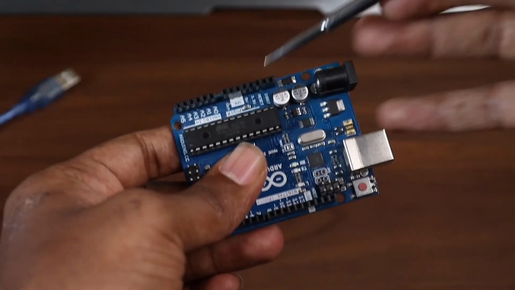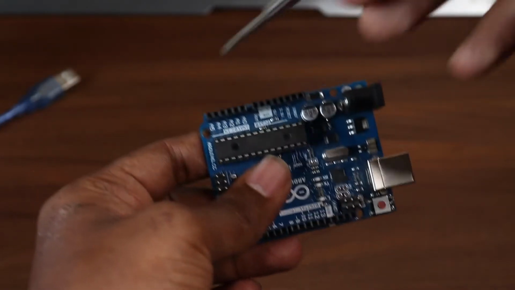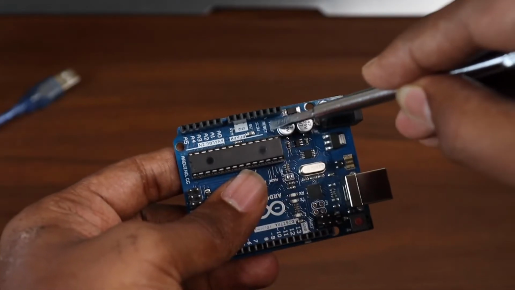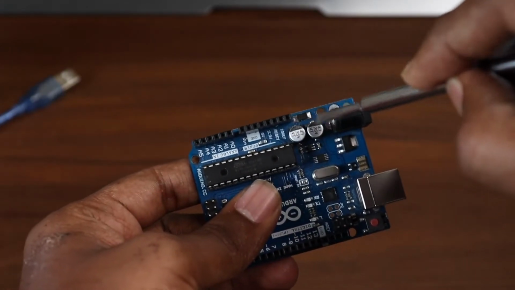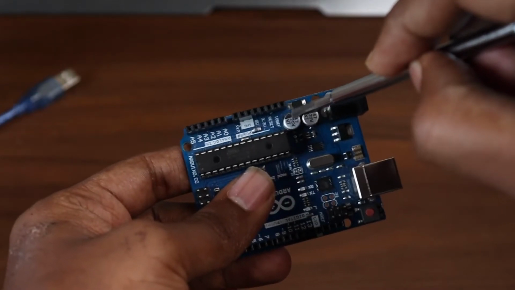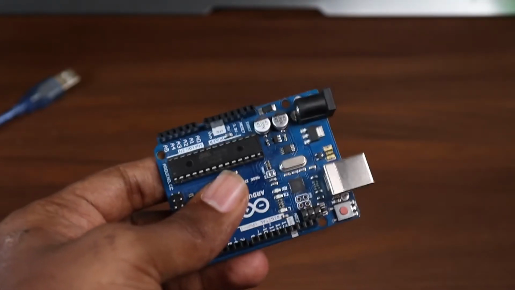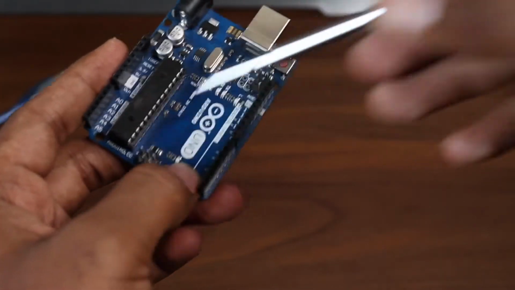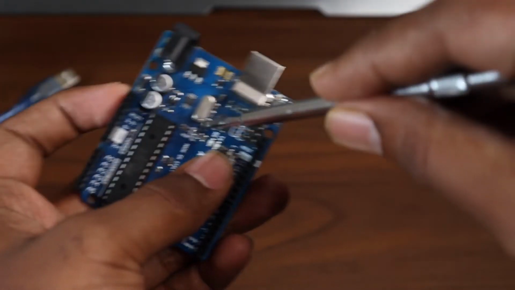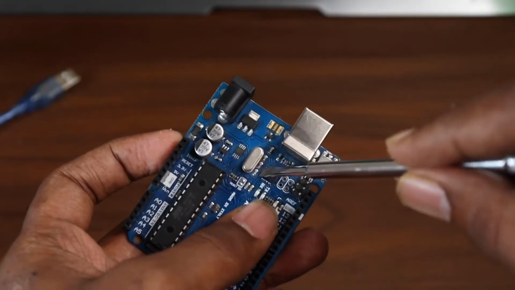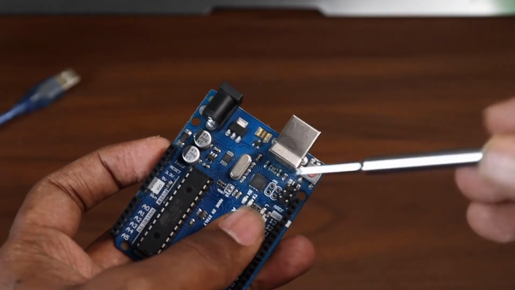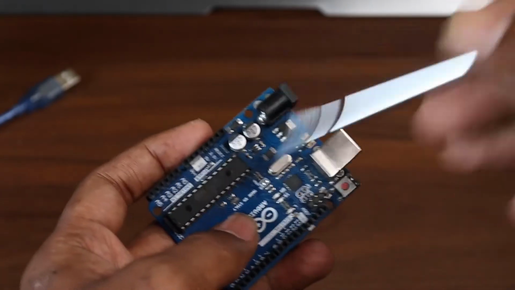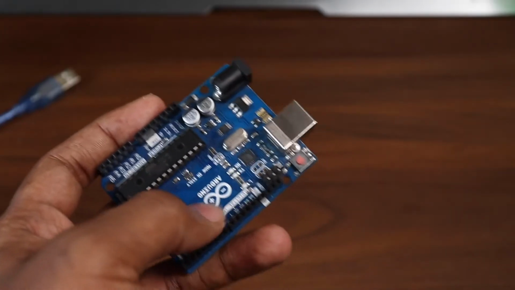And you can reset the board from this particular pin here next to 3.3 volts. And then we have IOREF, that stands for input output reference. So now basically we understood what these are. This kind of crystal thing is a crystal oscillator. It's around 16 megahertz. That is kind of a clocking mechanism here.